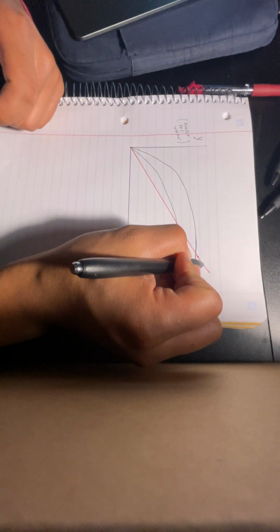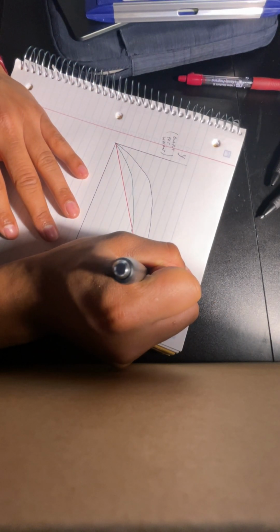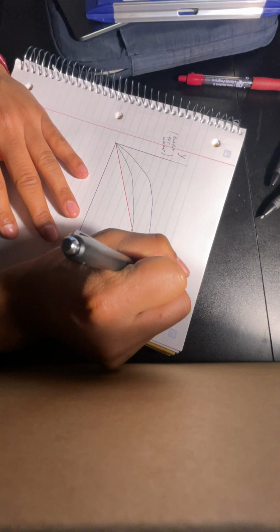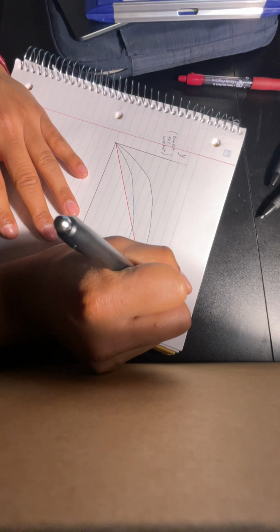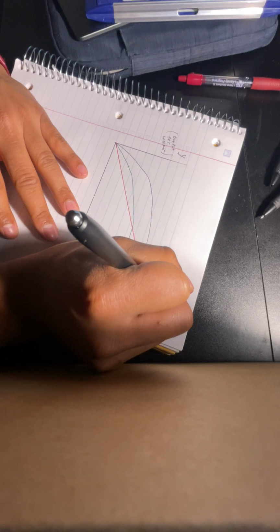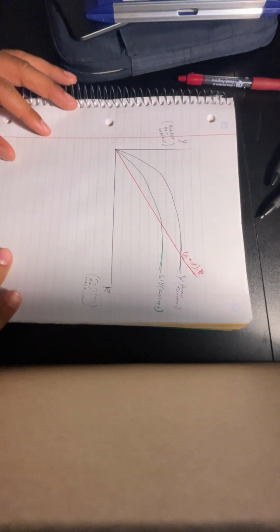And this is going to be labeled delta k. There we go. Just like that.